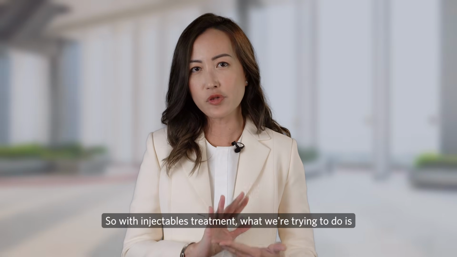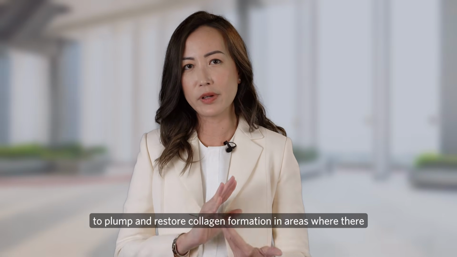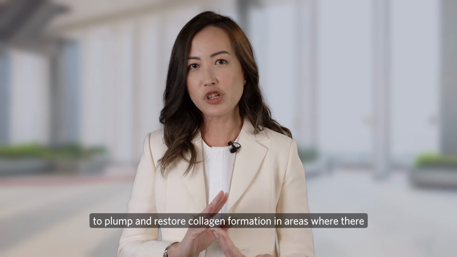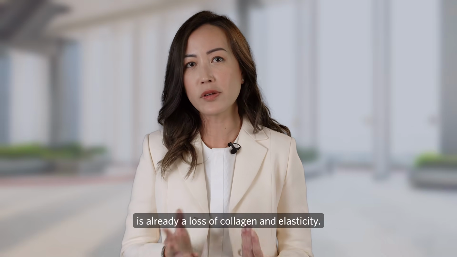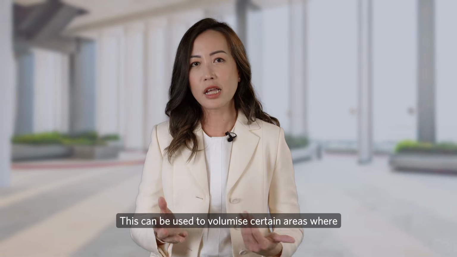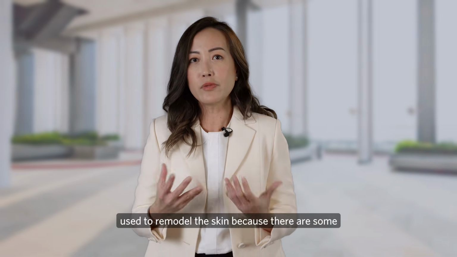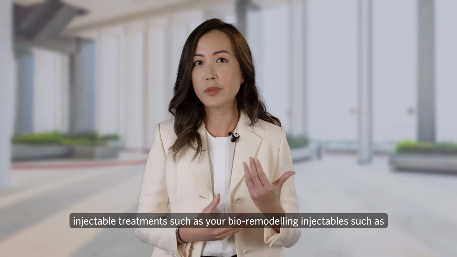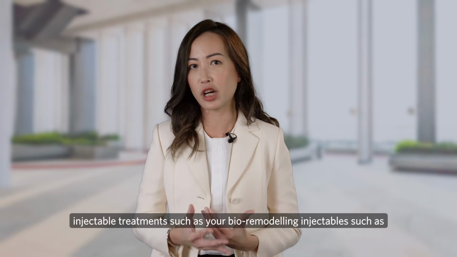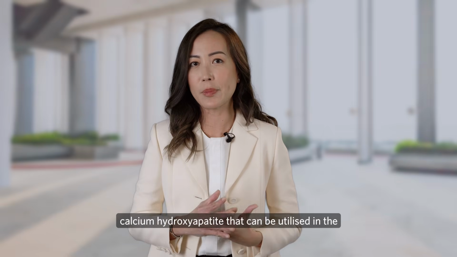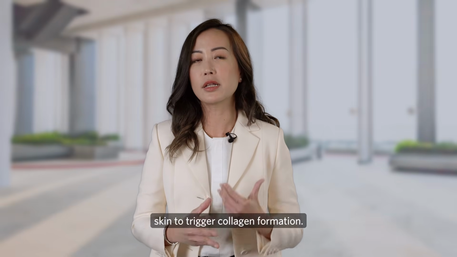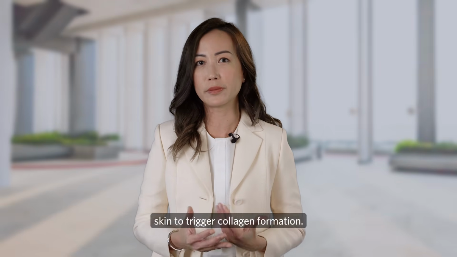So with injectables treatment, what we're trying to do is to plump and restore collagen formation in areas where there is already a loss of collagen and elasticity. This can be used to volumize certain areas where there is a lack of volume and also be used to remodel the skin because there are some injectable treatments, such as your bioremodeling injectables such as calcium hydroxyapatite, that can be utilized in the skin to actually trigger collagen formation.